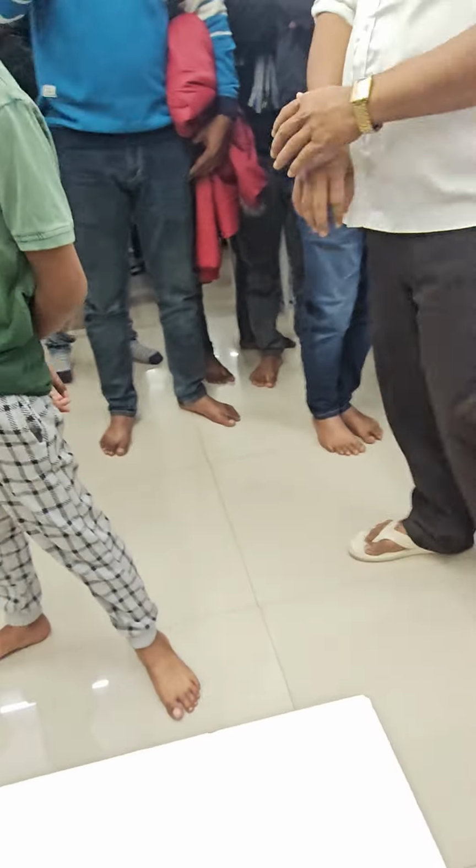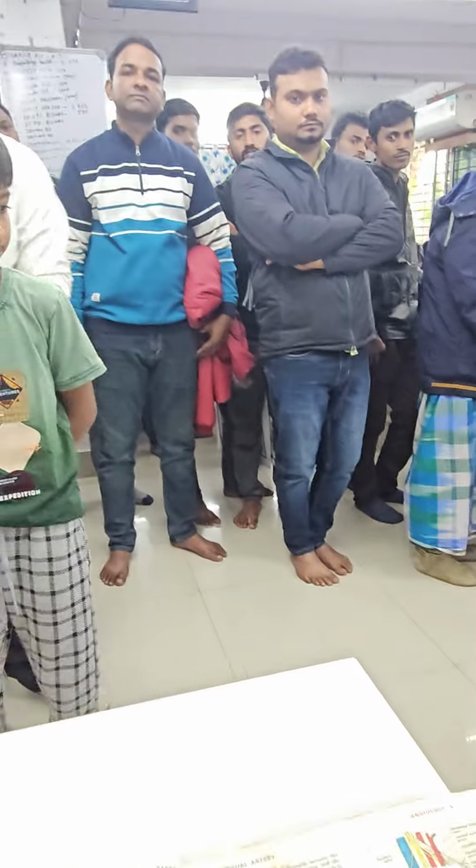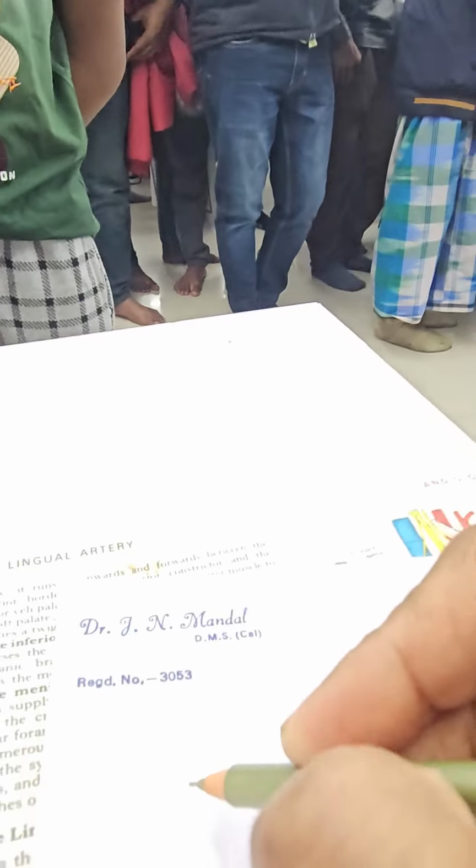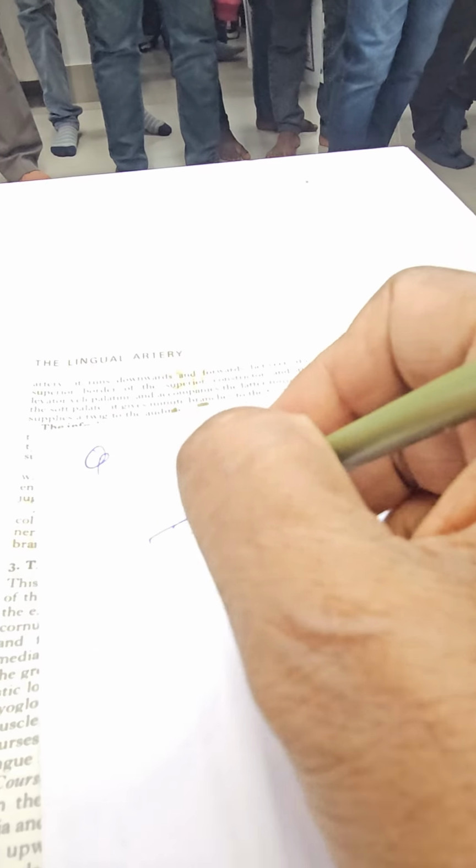So, aneurysm of the posterior auricular artery. Now what is aneurysm? I have repeatedly told in my many videos, the aneurysm is a sac. When the artery, while running, suddenly becomes dilated and again comes into its normal shape, this dilated portion is known as aneurysm.